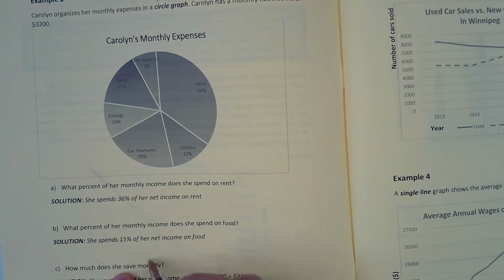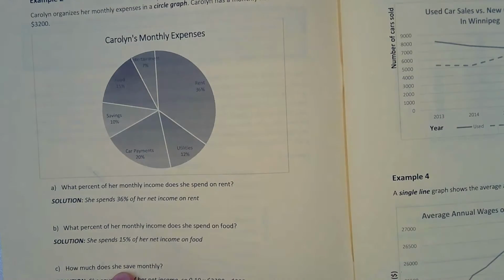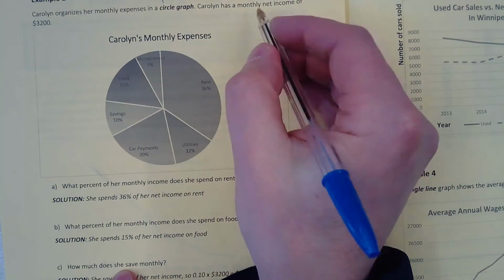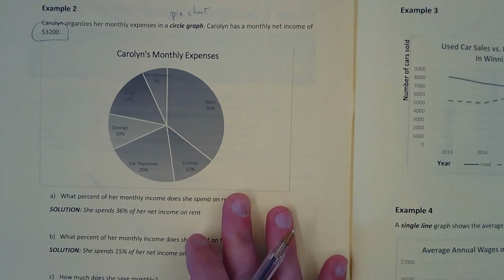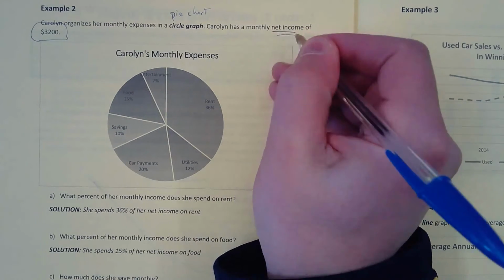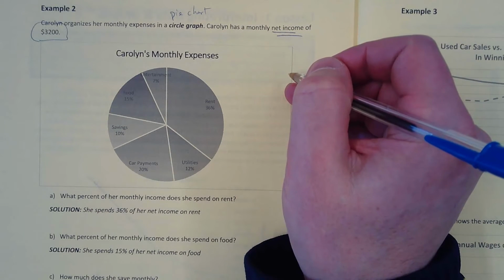Okay, now for these pie chart questions, if they're given as percentages, usually there'll be some kind of a number value somewhere, and up here you'll see she has a net income of $3,200. Anybody know what net income is? Yeah? What does that mean?